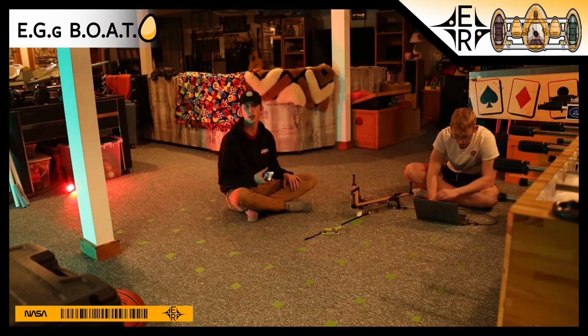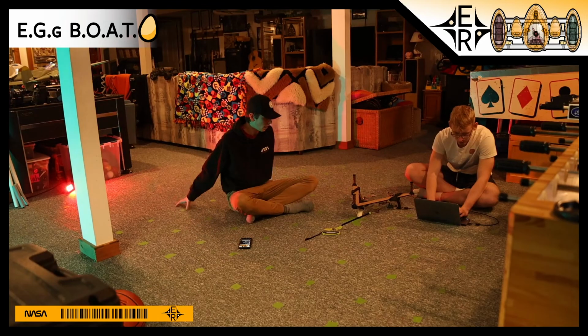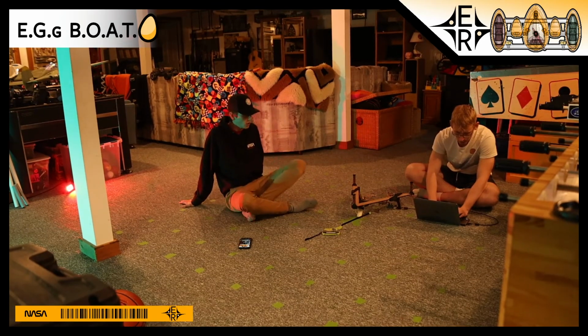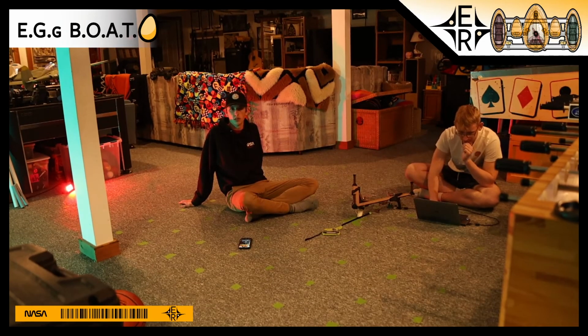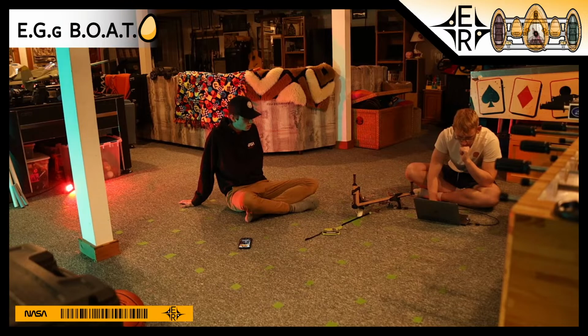We are working on the antenna platform right now. For those of you who have joined recently, the antenna platform is the hub of all navigation for EGgBOAT. So this is really our first test to see whether or not we will be able to do some direction finding with this thing.